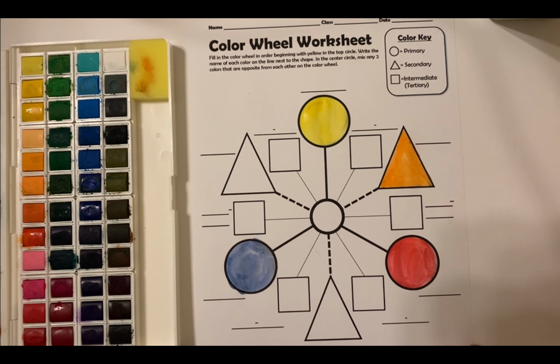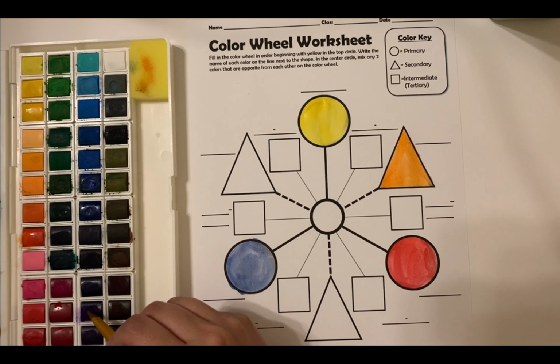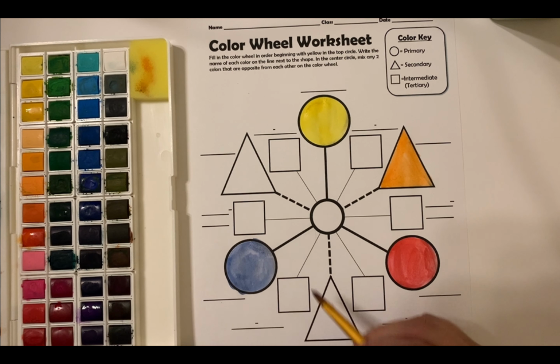Very good. Okay, and then our next section down here, we have our primary blue and our primary red. If we mix those two colors together, what color do we get? Absolutely, we get purple. All right, so I am going to make our purple.